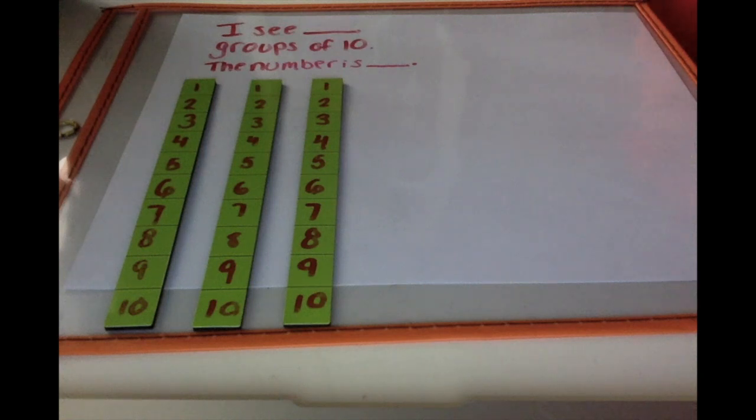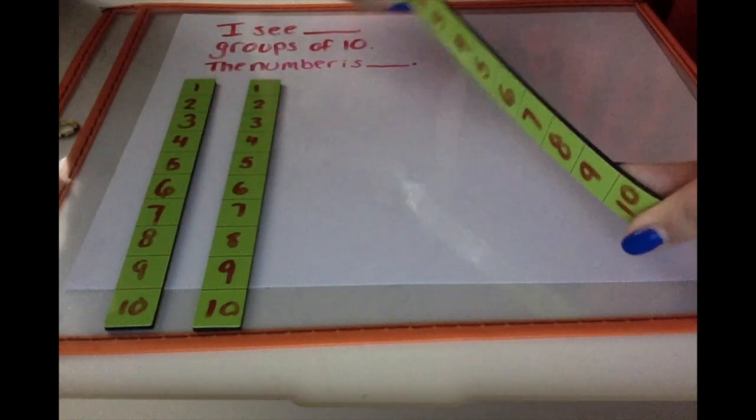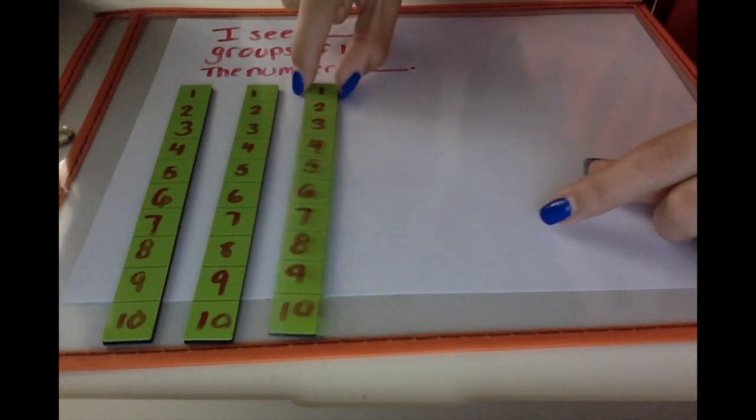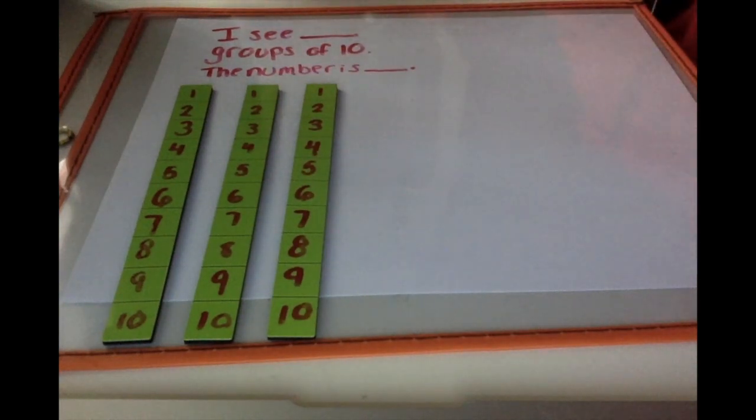So let's take a look at this number. Here I have some groups of 10. You can see that I've labeled them. They're not stuck together, right? Because we know tens are not stuck together. They are a group of 10. So here I see the sentence that looks just like the sentence on your assignments. I see blank groups of 10. The number is blank. So looking closely here, how many groups of 10 do you see?